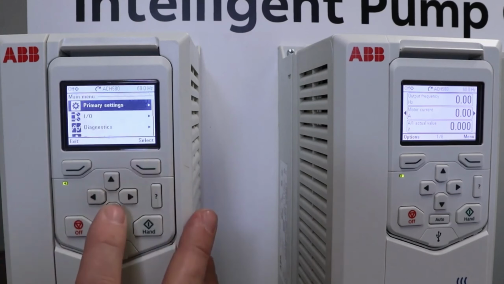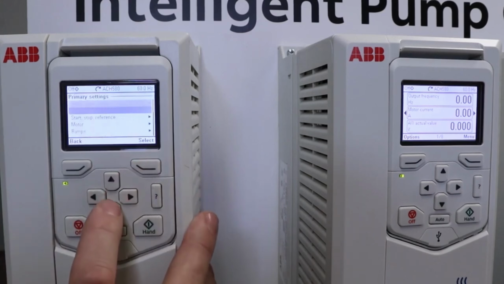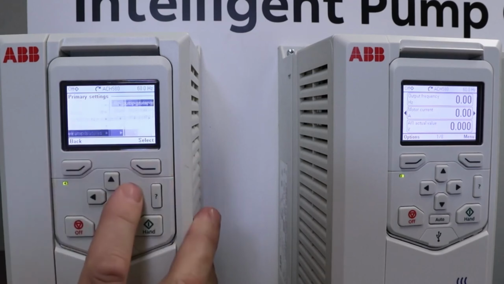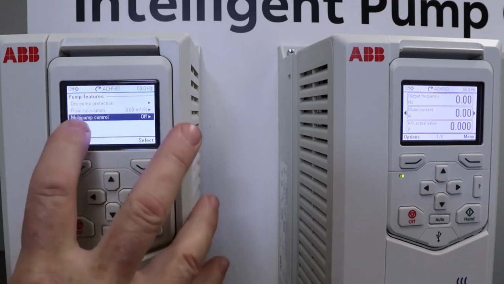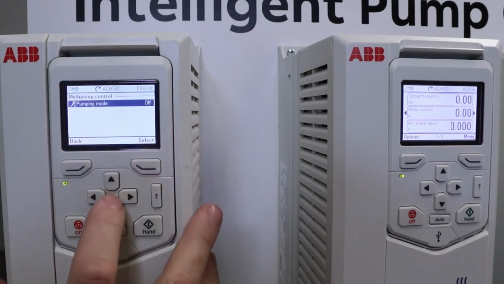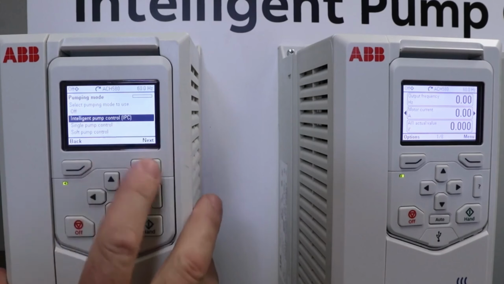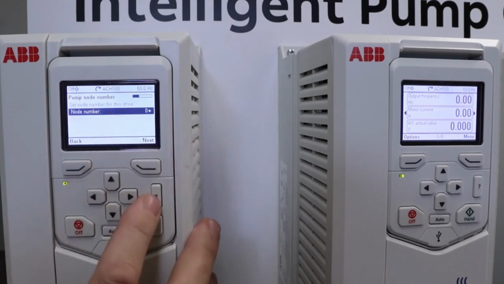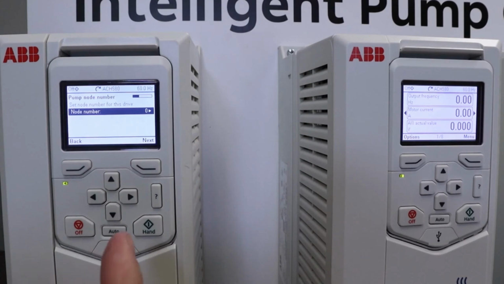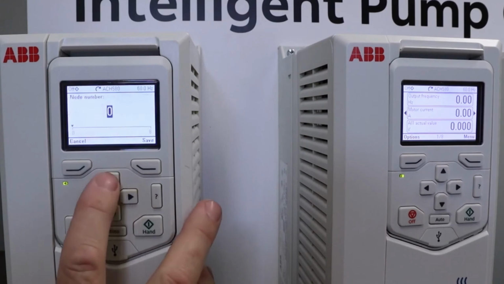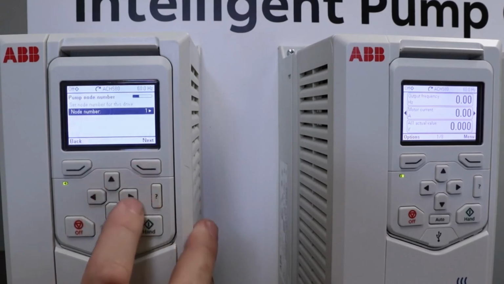We start out with menu, primary settings, going down to pump features, select, and at this point multi-pump control is off. I hit select. Pumping mode is off, going down, IPC, Intelligent Pump Control. I select that. Node number. Each individual drive in your system, up to 8 drives, needs to have an individual node number. This will be the first drive, so I'm going to program this one first for node number 1. I'm going to save it.